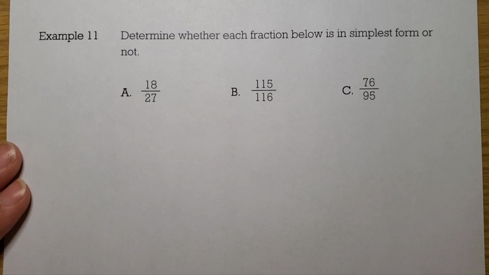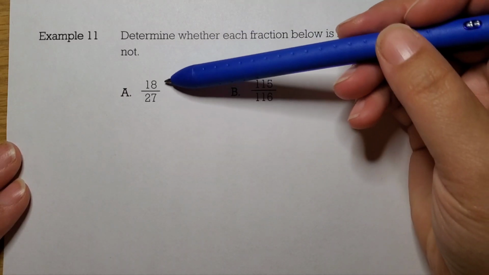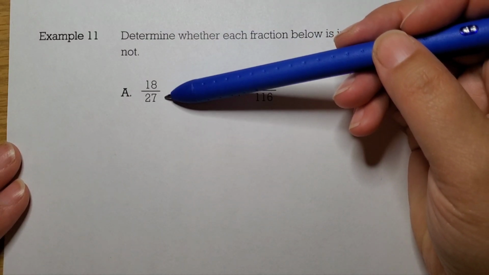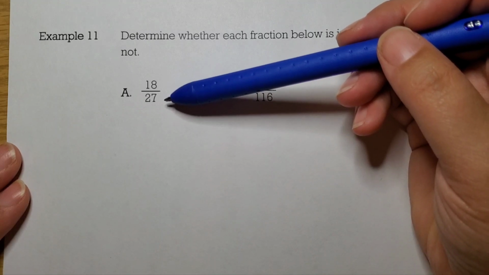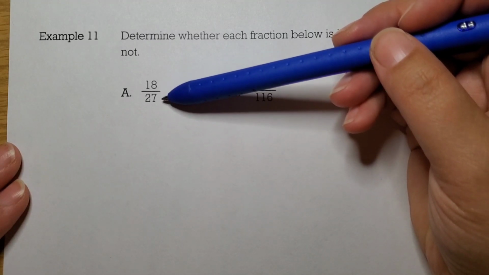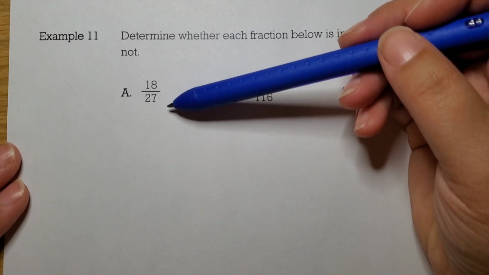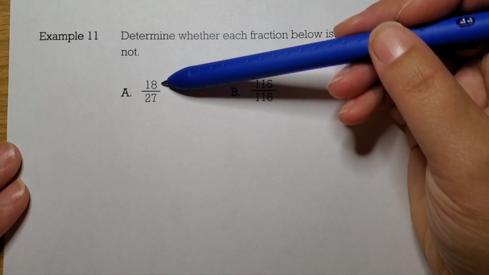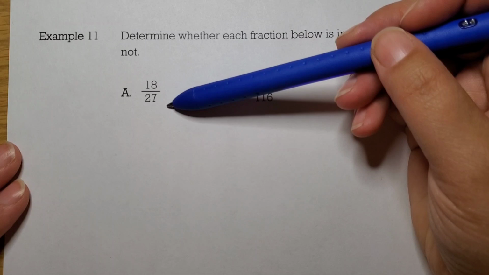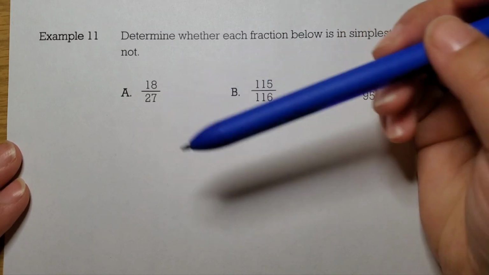But what I'm noticing about part A, I've got the fraction 18/27ths, and I recognize that 18 and 27 are both multiples of 3. For example, 3 goes into 18 6 times, and 3 goes into 27 6 times.